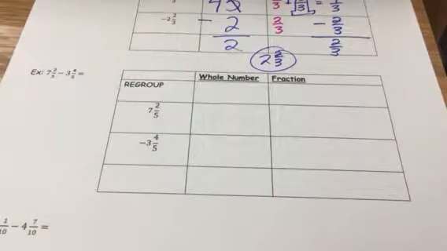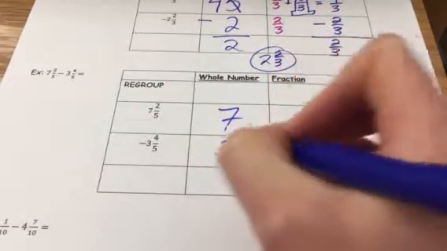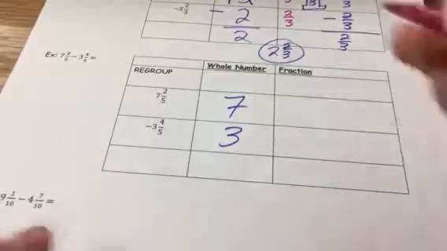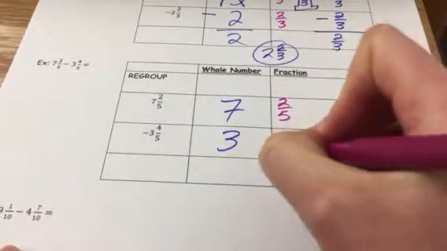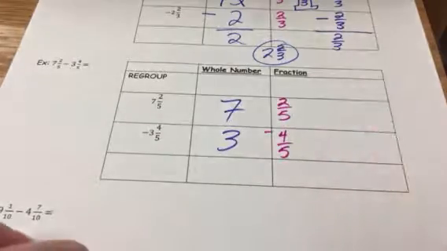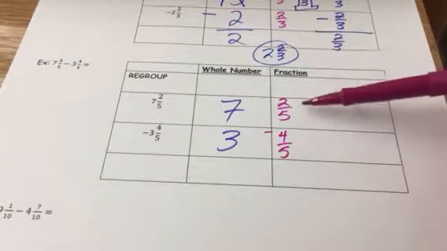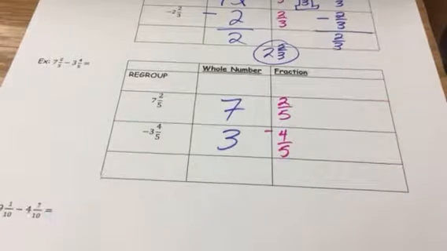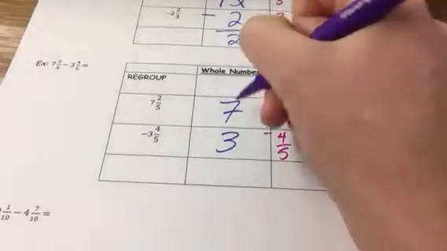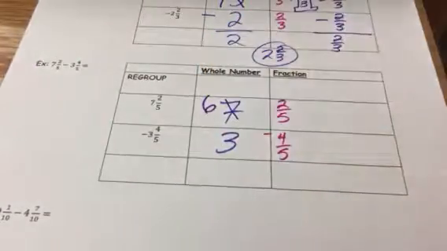Let's do another example. 7 2/5 minus 3 4/5. So I'm going to go ahead and separate my whole numbers. I've got 7 and 3, and I'm going to separate my fractional pieces, 2/5 and 4/5. So I'm trying to take 4/5 away from 2/5. I do not have enough. I need some more fifths to be able to physically take away 4/5. So I am going to regroup. I'm going to borrow a set of 1 from here. This now will become 6.